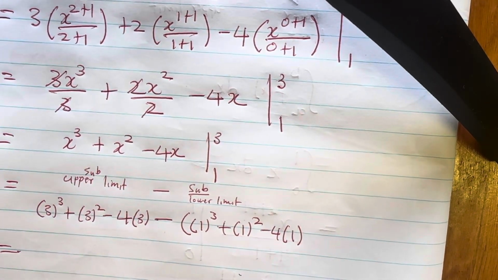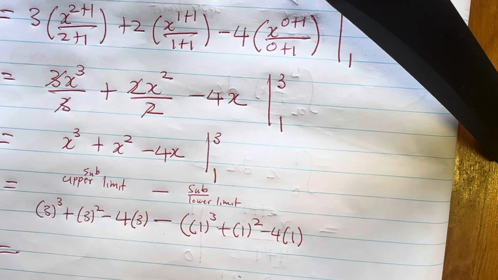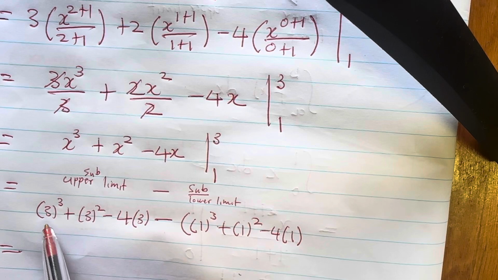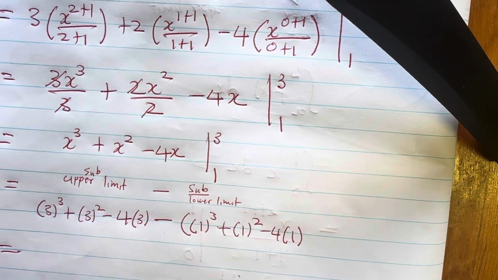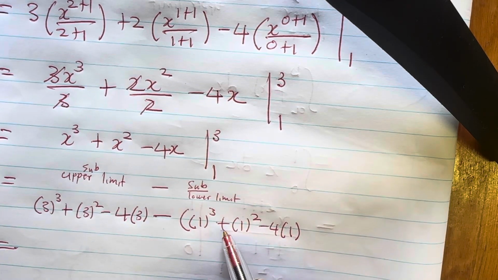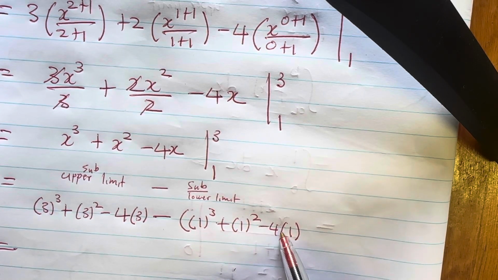The area will be: 3 cubed is 27, plus 9, minus 12, gives 24. For the lower limit, 1 plus 1 is 2, minus 4 is negative 2.